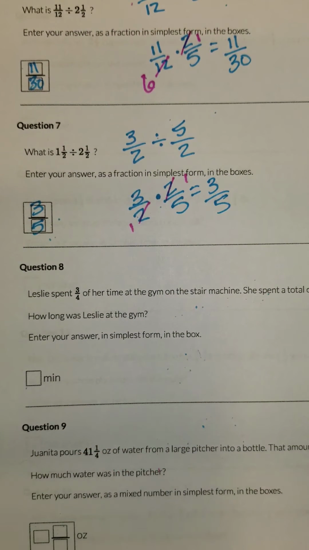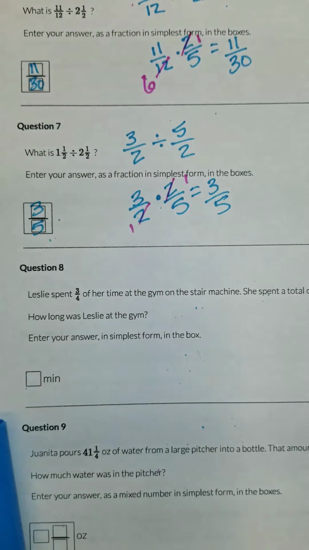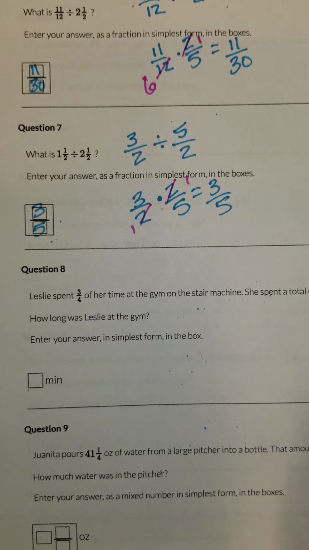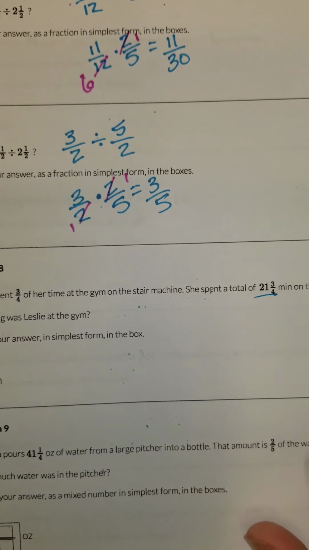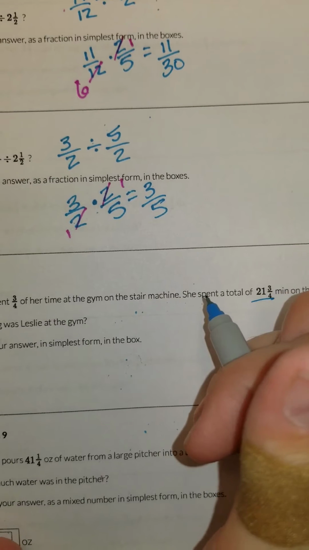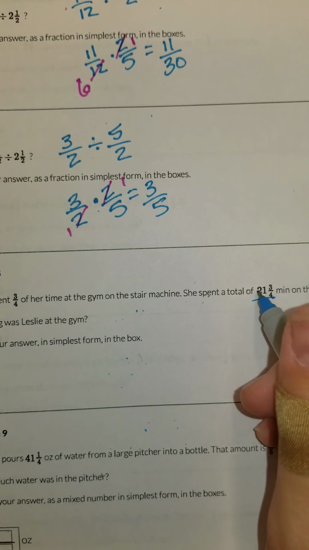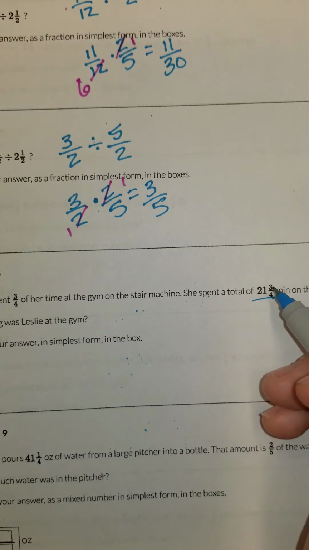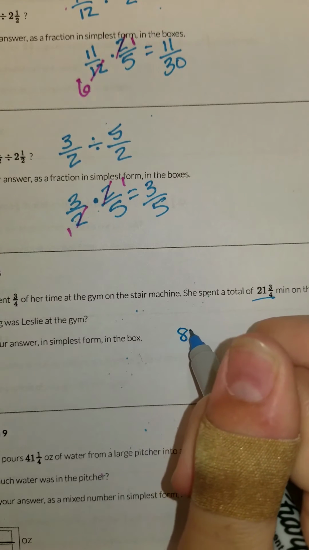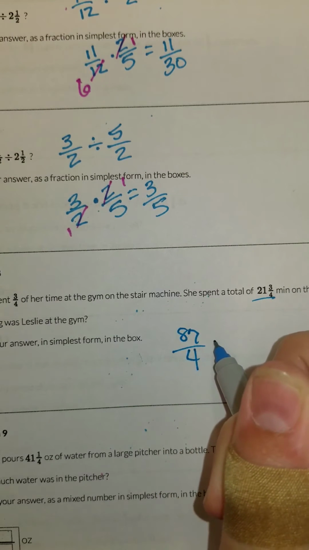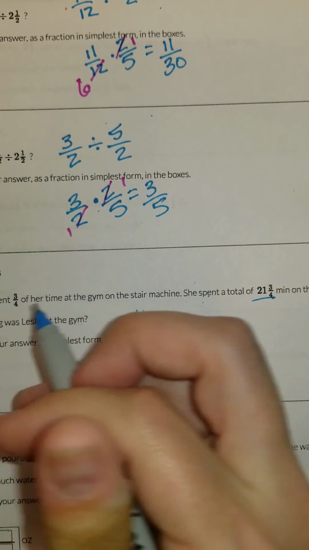Okay, number 8. Leslie spent 3/4 of her time at the gym on the stair machine. She spent a total of 21 3/4 minutes on the stair machine. How long was Leslie at the gym? Okay, so what we're going to do is take the large value, the 21 3/4, and we're going to say, 4 times 21 is 84, plus 3 is 87, and we're going to divide it by 3/4.